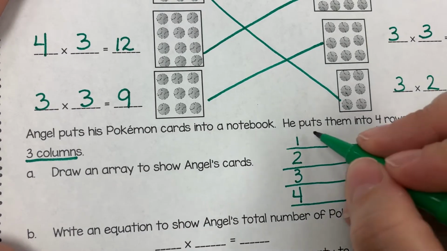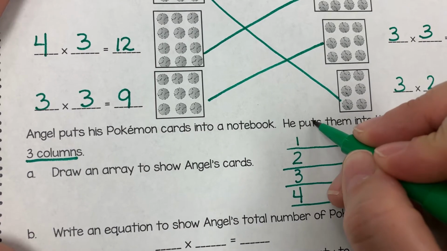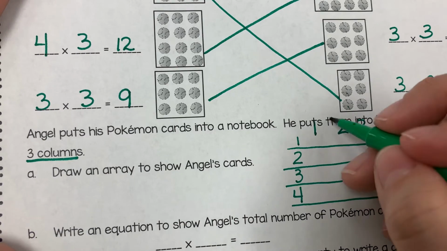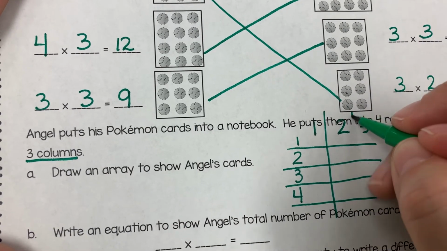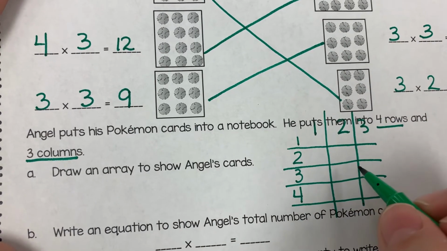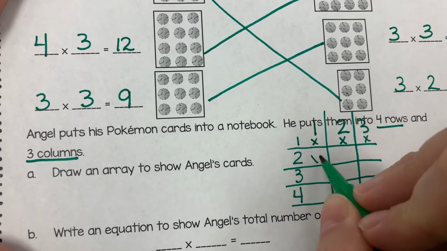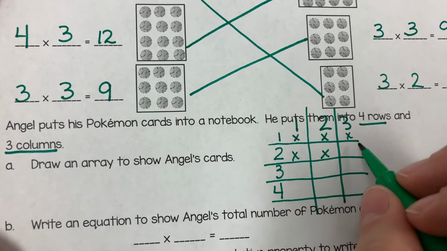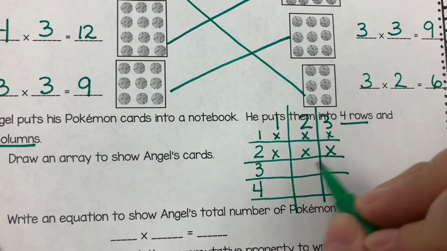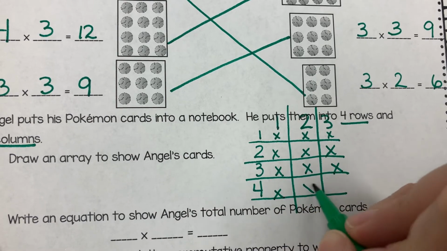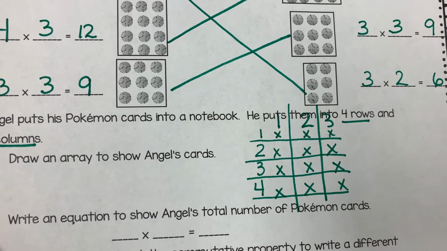And then he says we're going to have 3 columns. So we're going to have 1, 2, 3 columns. So I'm going to do columns go down because that's how they go. Now I'm going to fill in my array. Because it says draw an array to show the cards. It doesn't tell me the total number of cards. I have to figure that out based on my drawing.